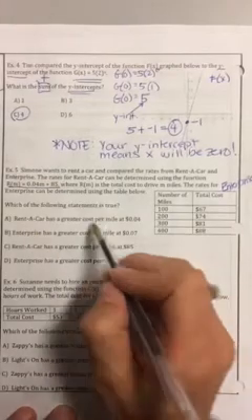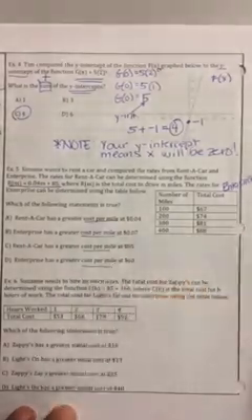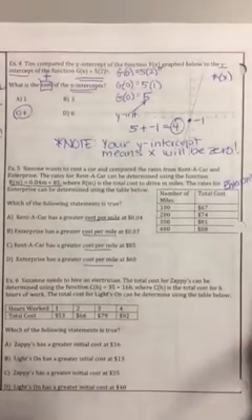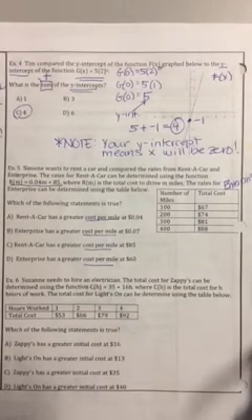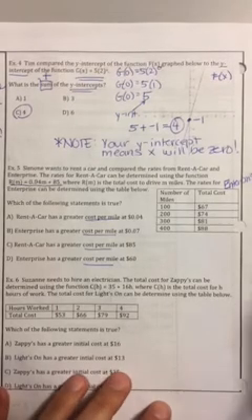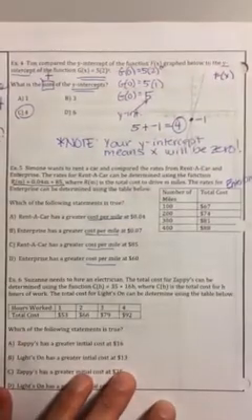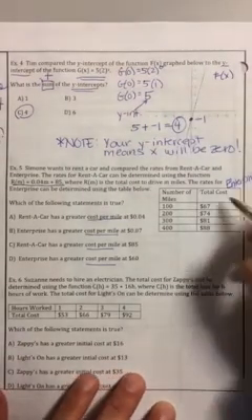If I look at this, they're all talking about cost per mile, cost per mile, cost per mile. So I have to ask myself, is that the rate of change or the initial value? Well, cost per mile is how much it would change every mile that I drive. So that's my rate of change or my slope. So I'm really just trying to figure out the slopes between the two.